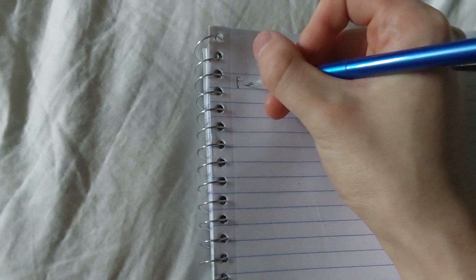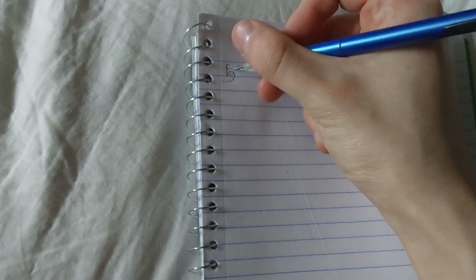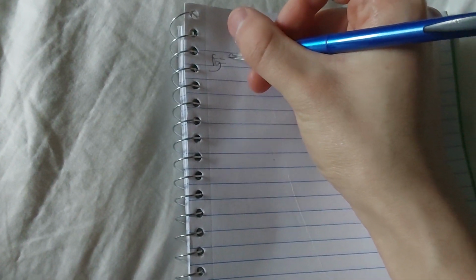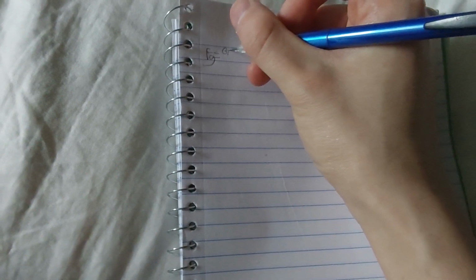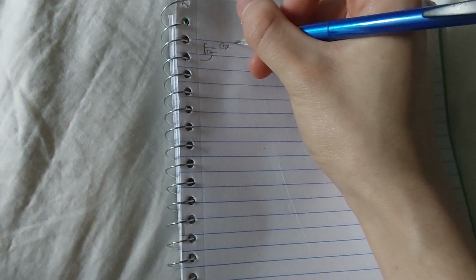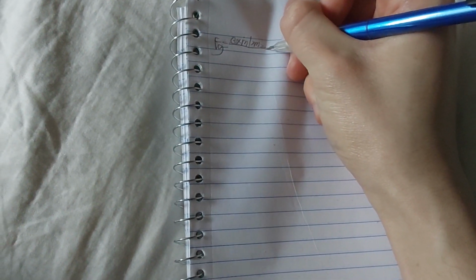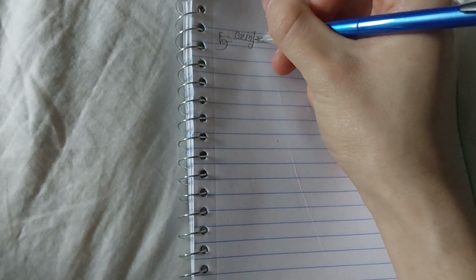So let's see. What do we know? We know that the force of gravity exerted by two objects onto each other is equal to the universal gravitational constant times the mass of the first object times the mass of the second object divided by the square of the distance between them.